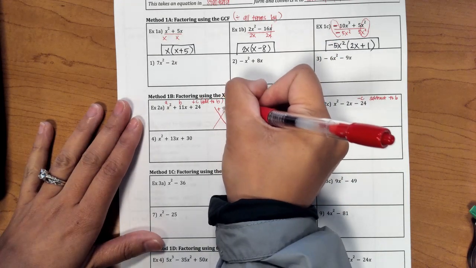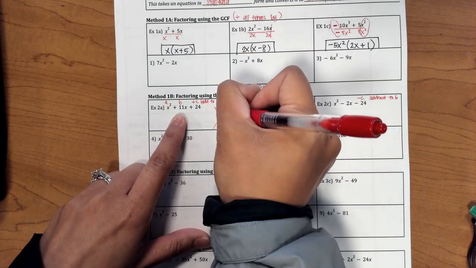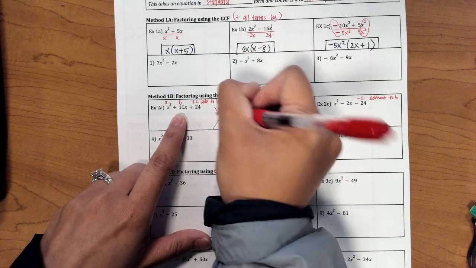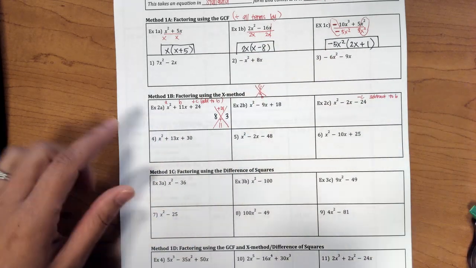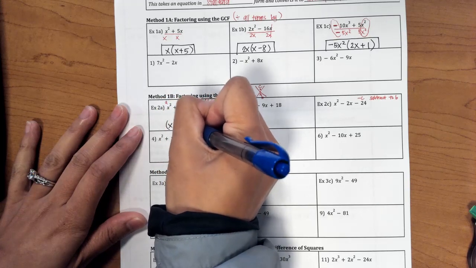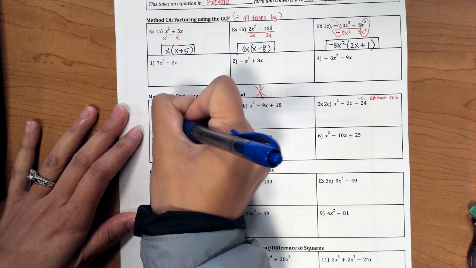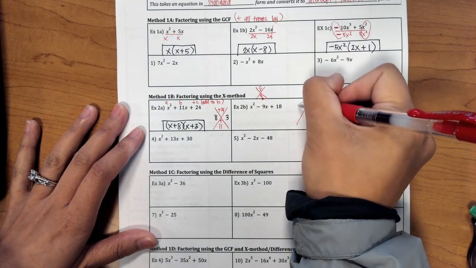Okay? So I'll set up my diamond, or X. We're going to go positive 24, so I'm going to add to 11, which will be 8 and 3. Now this is where you have to find the numbers yourself. Once I tell you the numbers, it's really easy to be like, oh yeah, of course. But if you can't find the numbers yourself, then it's going to be a little difficult.